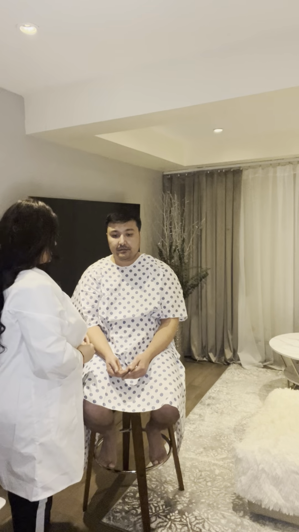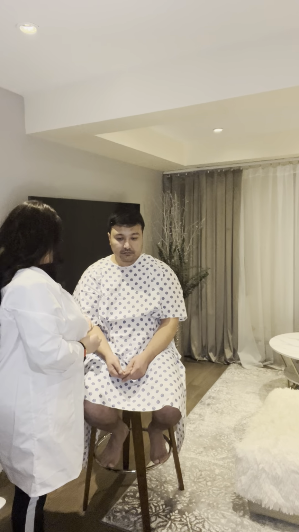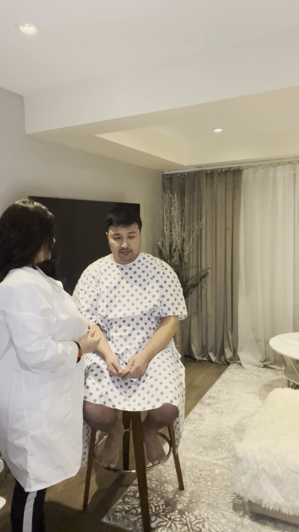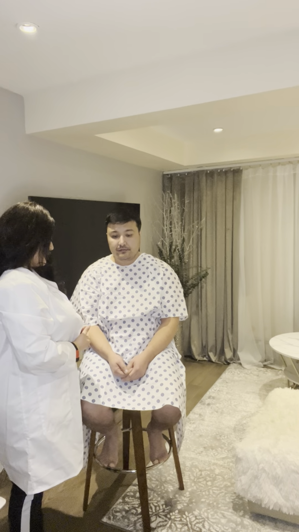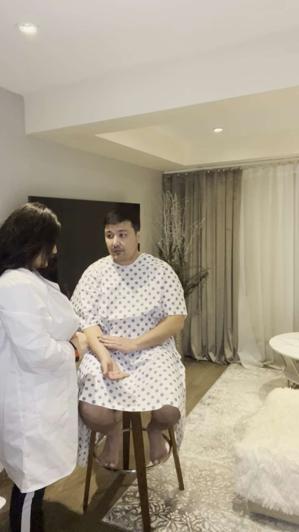I have a numbness and a tingling in my wrist when I'm using my hand. So it's a dull shooting pain. It's a sharp shooting pain when I'm moving. Okay. Does the pain move to different locations? Yes, it goes towards my fingers and my forearm.